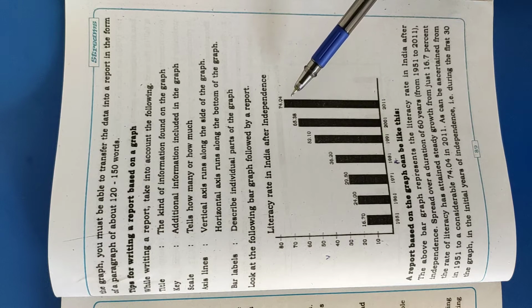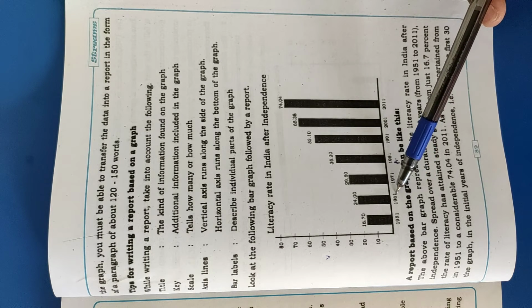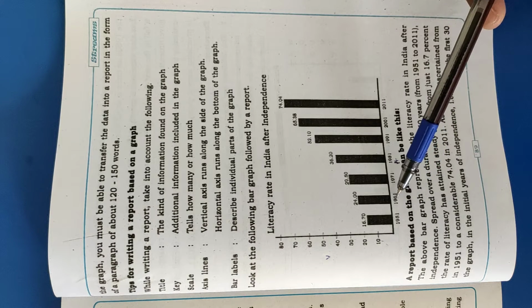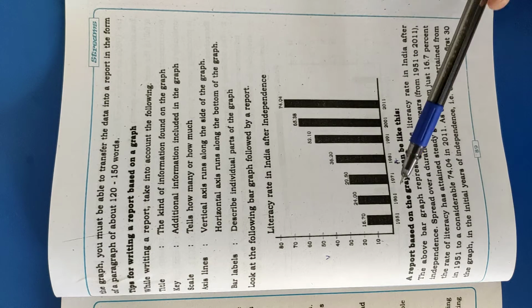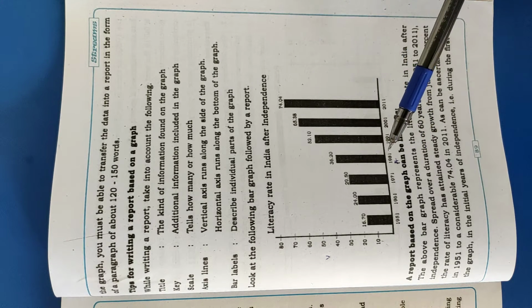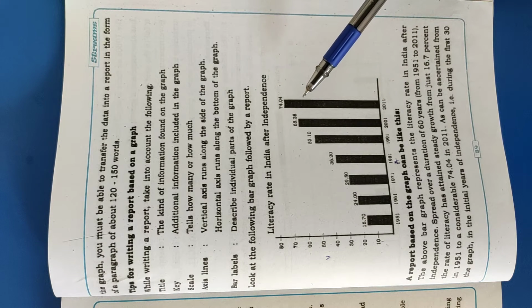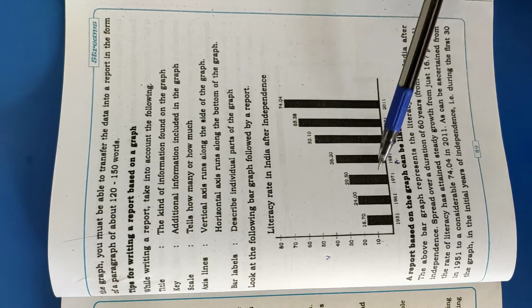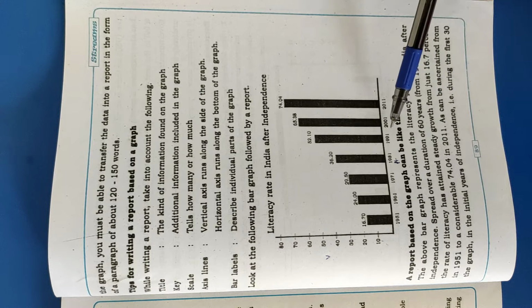There was a growth within how many years? Within, say, 51 to 61, 1 year, 71 to here 10 years, 20, 30, 40, 50, 60. In these 60 years, the literacy rate reached 74.04%. So there was a growth in the literacy rate in India. How I explained about the bar graph, you have to write the same thing.